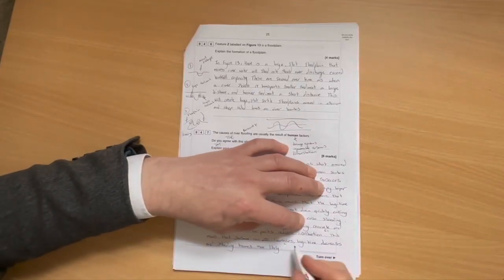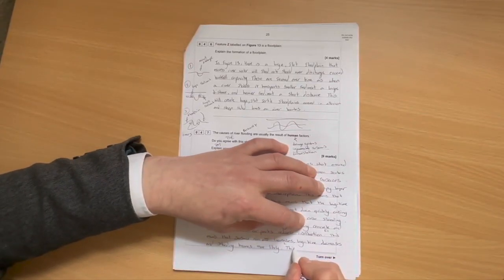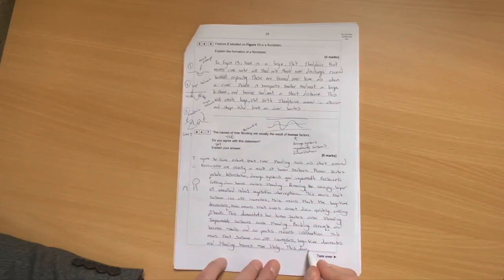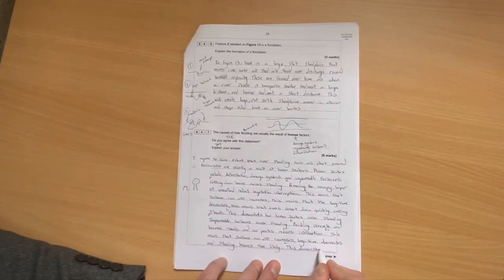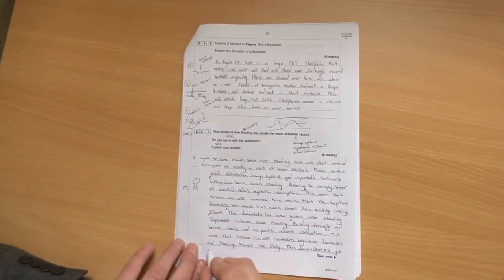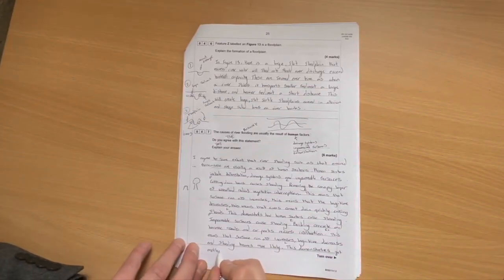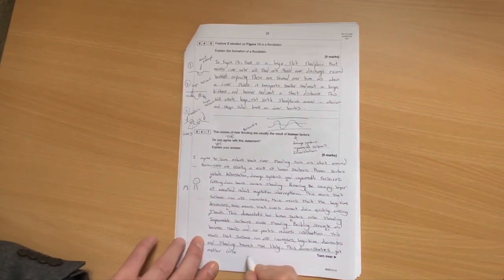Link. Again, this demonstrates yet another cause of flooding.